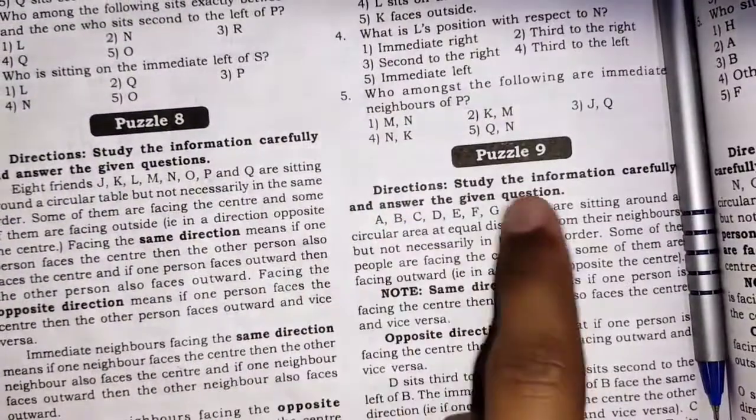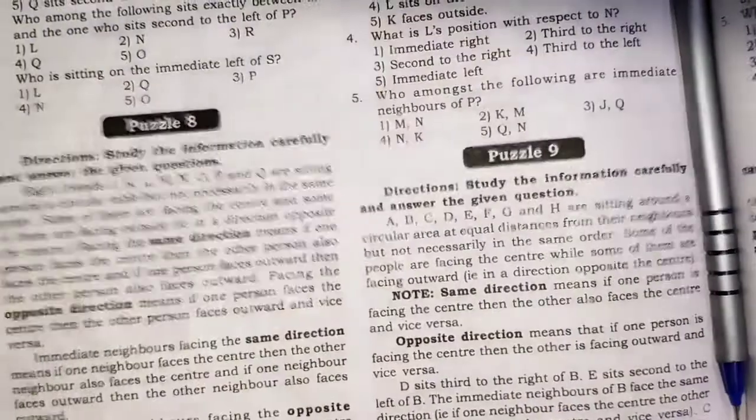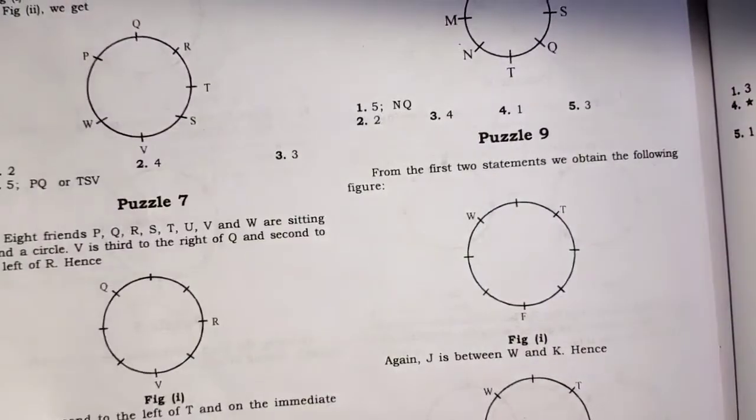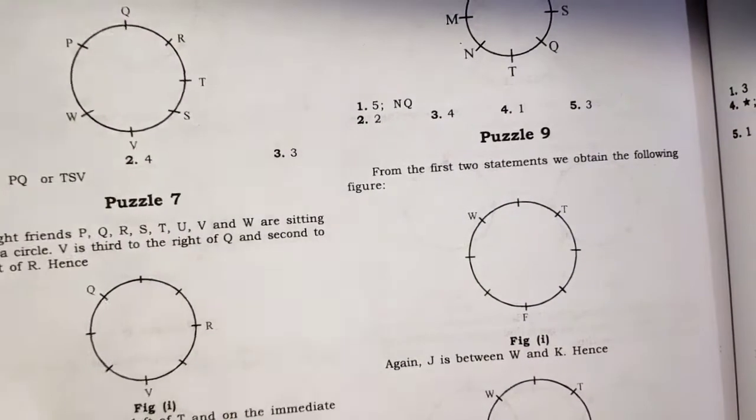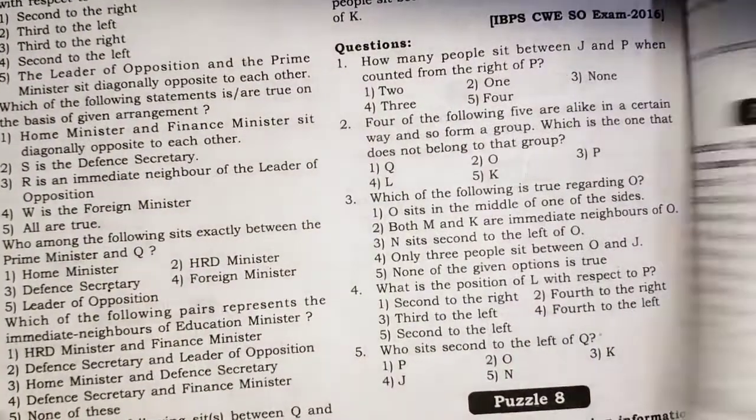So let's check the solution. It is puzzle 9 of exercise 2. Let's see. Puzzle 9 of exercise 2.